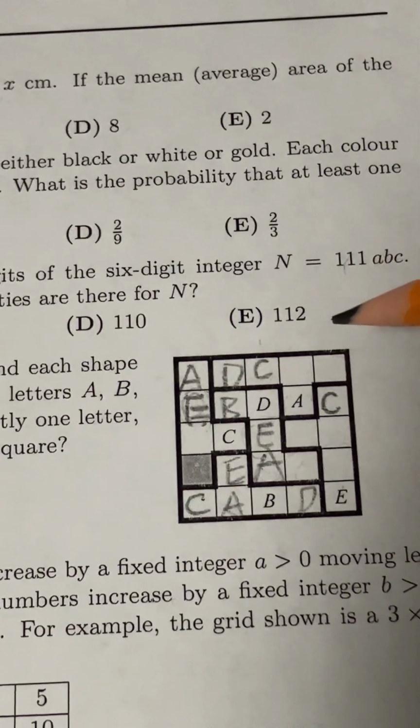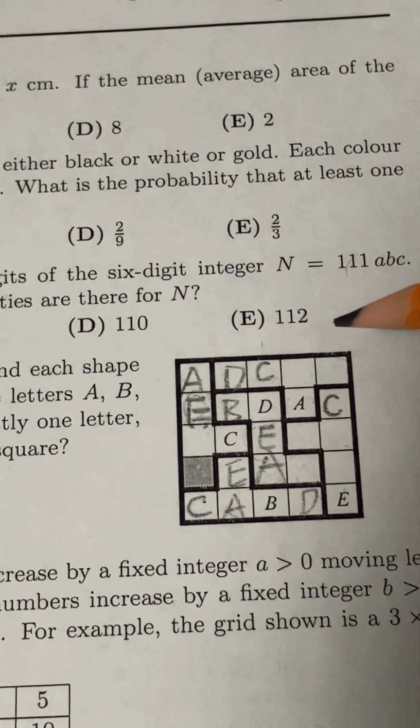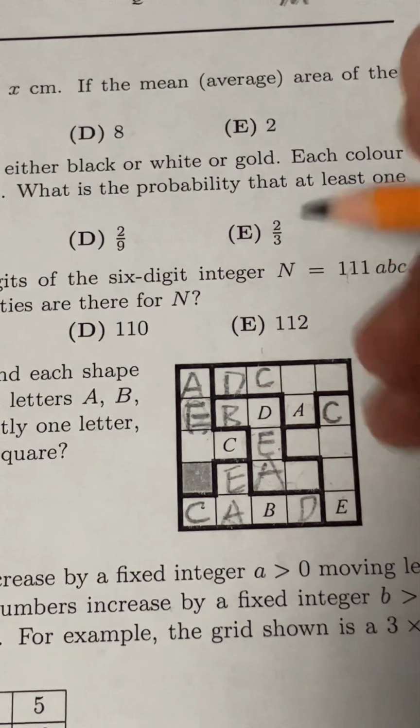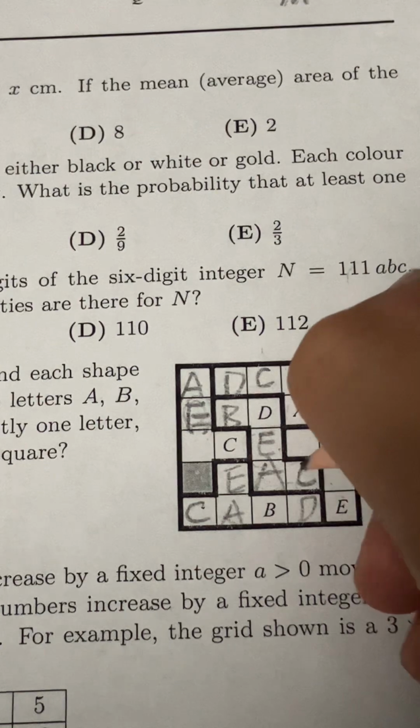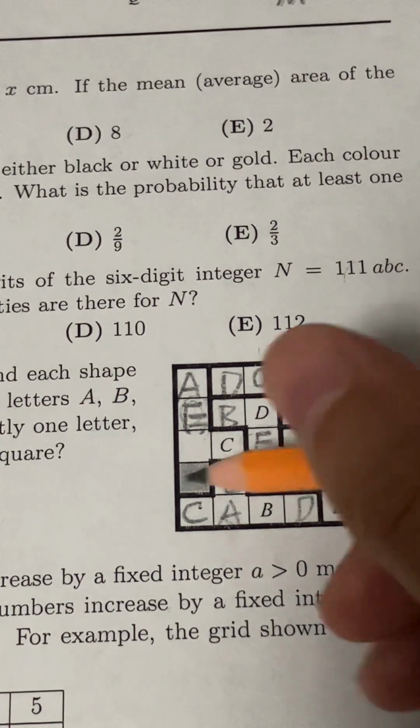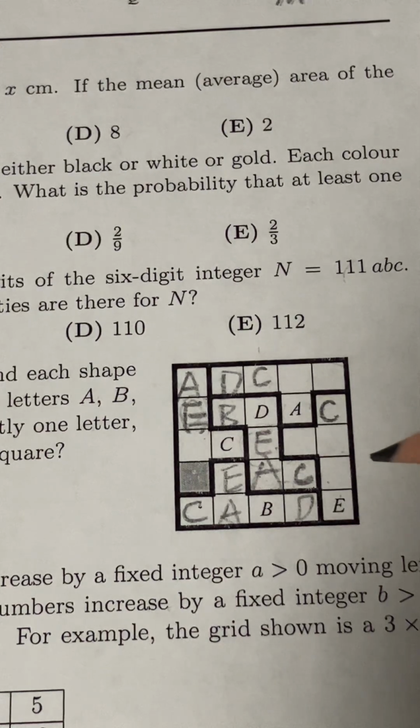So maybe we should do something else elsewhere before going back to this part. So BDEA, this is a C. Okay, this is C. And can we do something now? CAAC, this is a BD. Still, we can't do anything. So maybe we should do a little bit more.